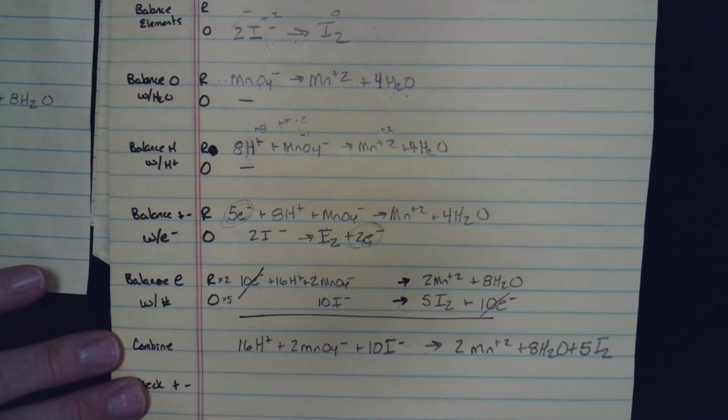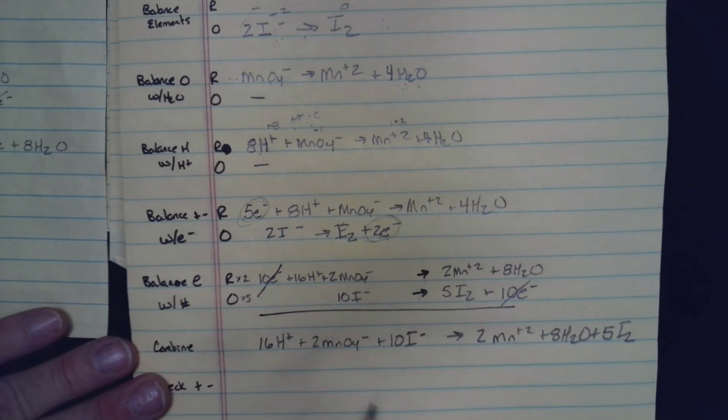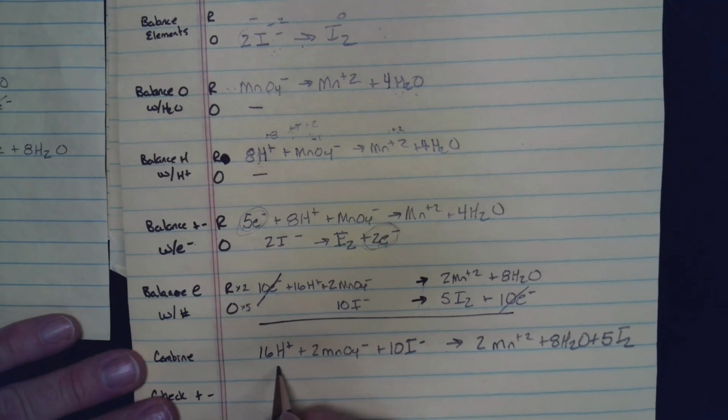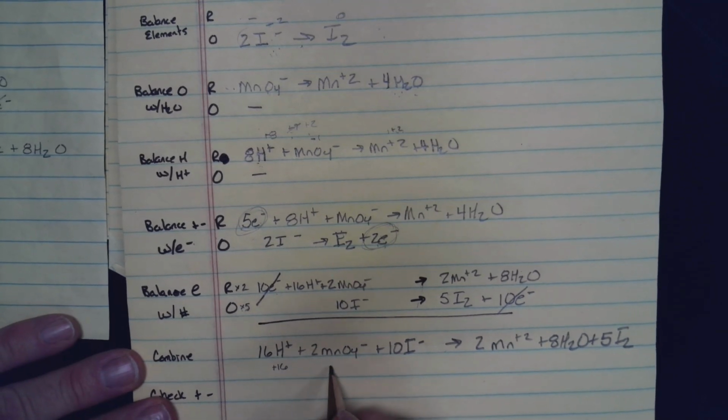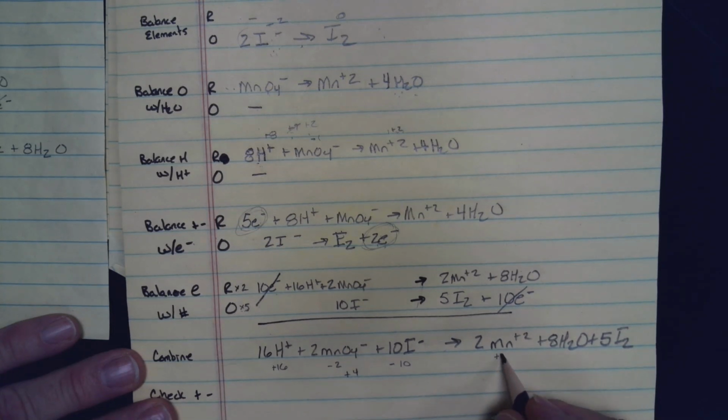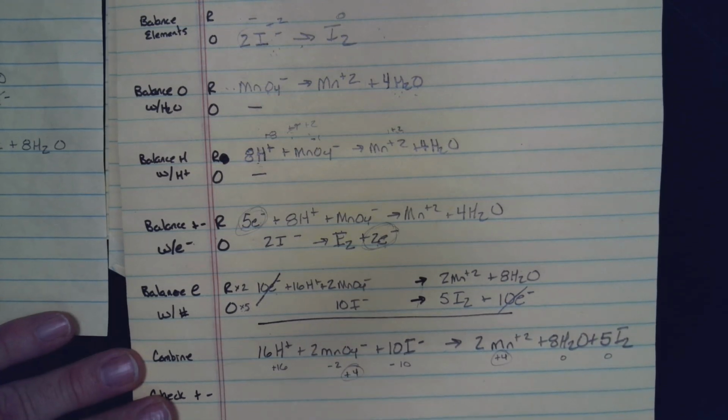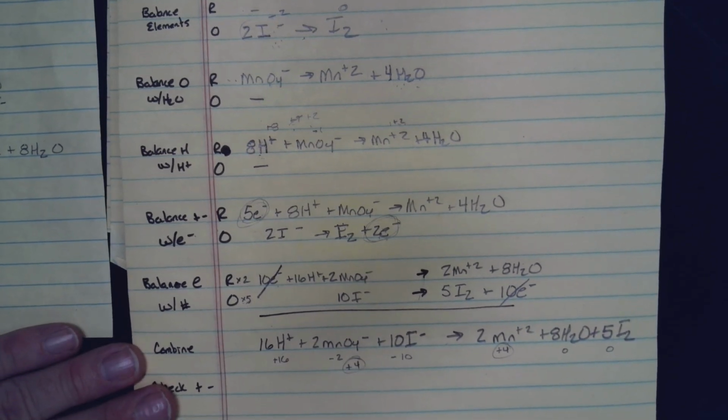And my last step is to check that everybody is balanced out. I have a plus 16 here, a minus 2, a minus 10. So overall, that's a plus 4 on this side. I've got a plus 4 here, 0 there, 0 there. Those match up, so I am good to go.